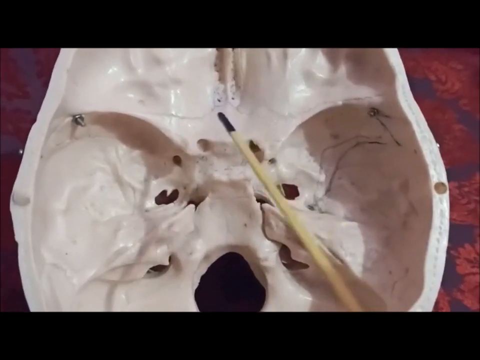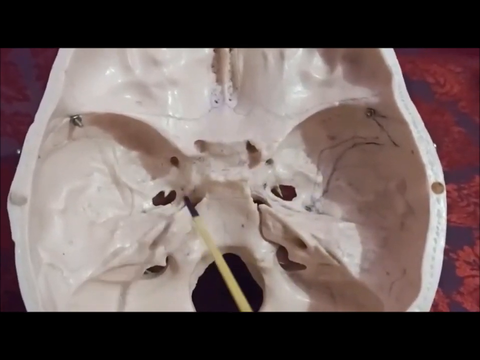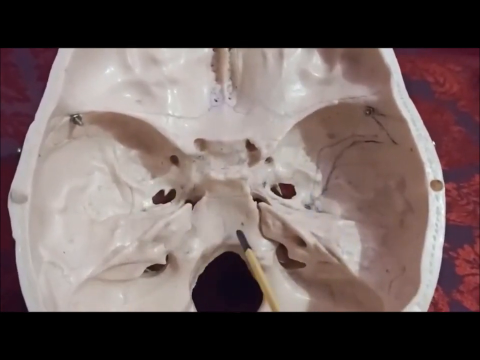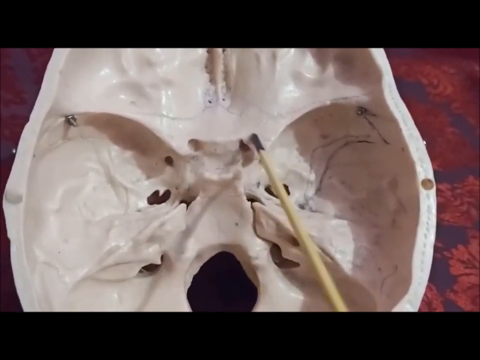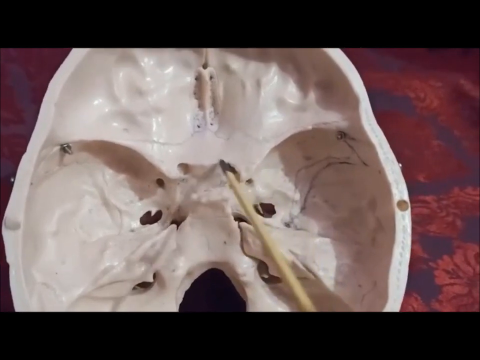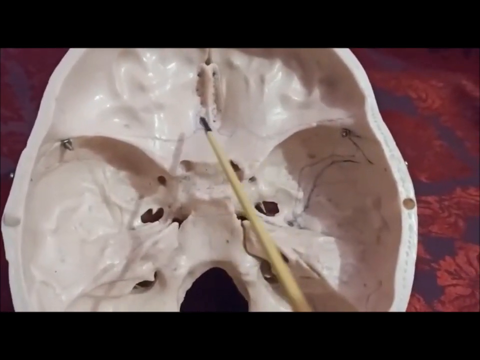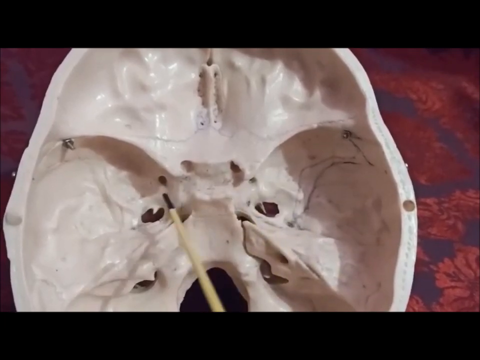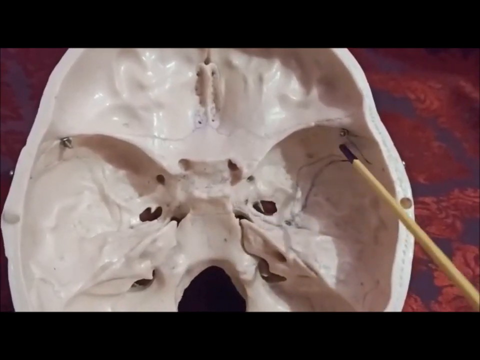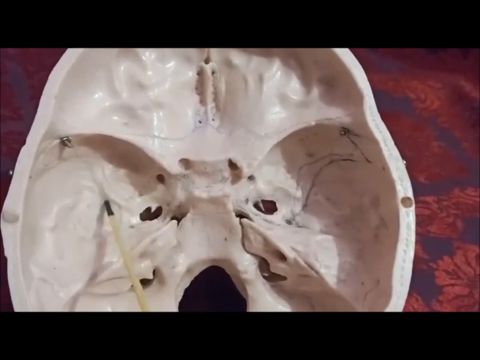Now coming to the median portion of the middle cranial fossa, here lies the body of sphenoid. It is cuboidal in shape and it has six surfaces. This one is the superior surface, and there are two lateral surfaces on either side of the body of sphenoid, to which the greater wing of the sphenoid bone is attached.